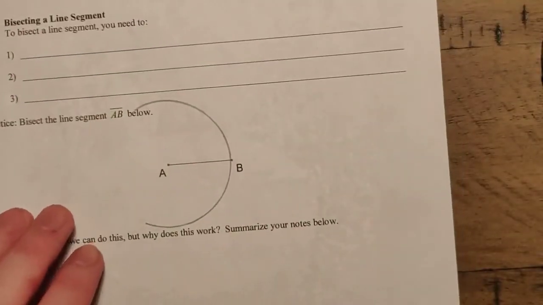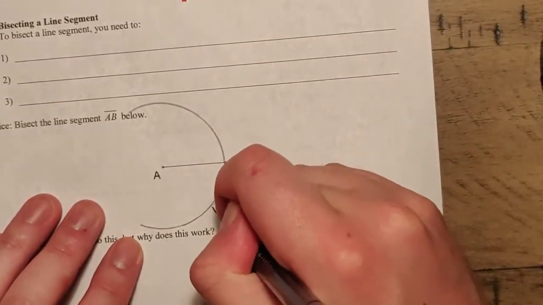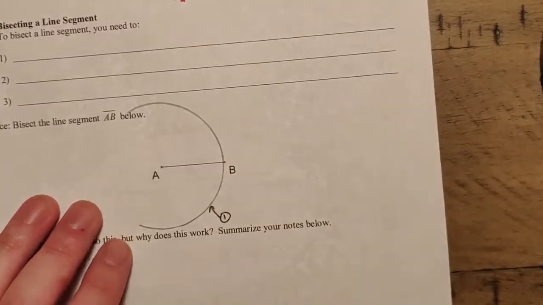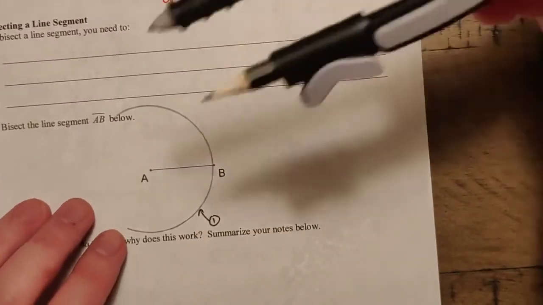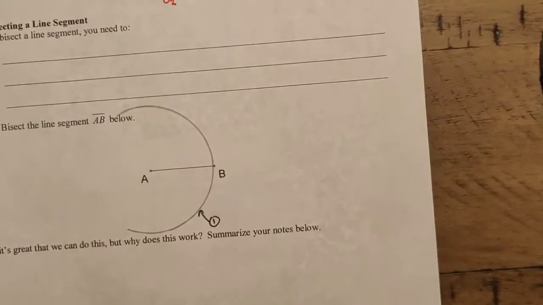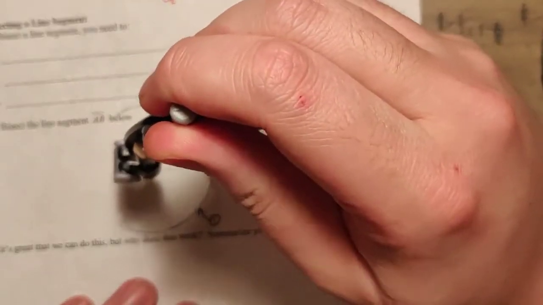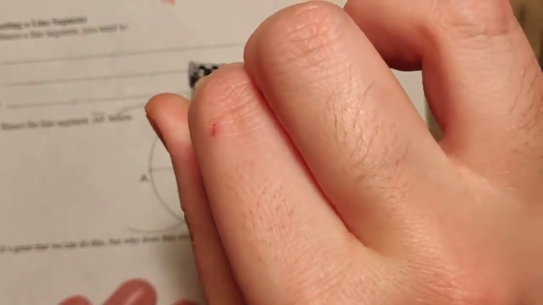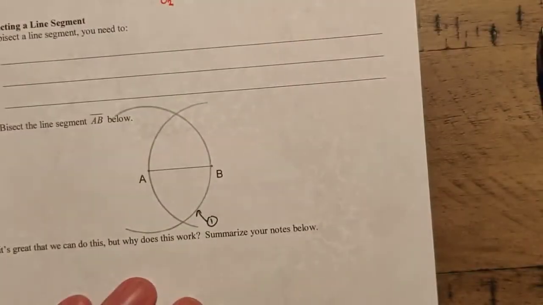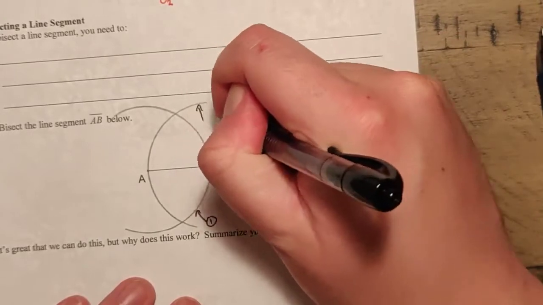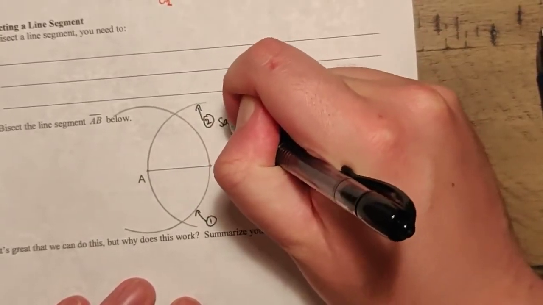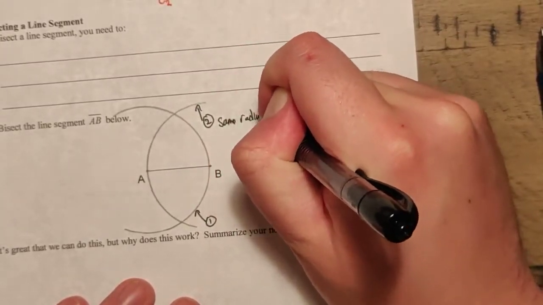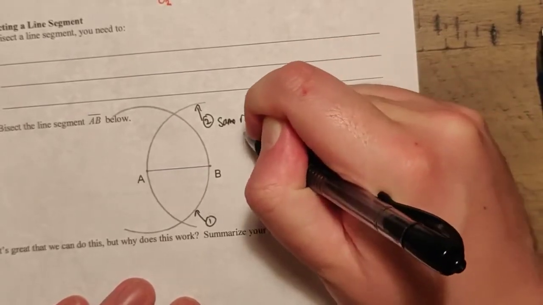You can see here, this is going to be my step 1. And now we can do the same thing from B. We do this here. Same thing here. And you'll notice that this is going to be step 2. And we want to make sure that this is the same radius as step 1.